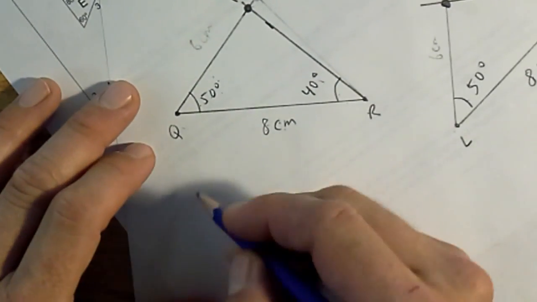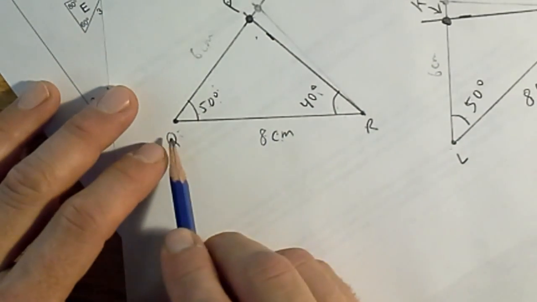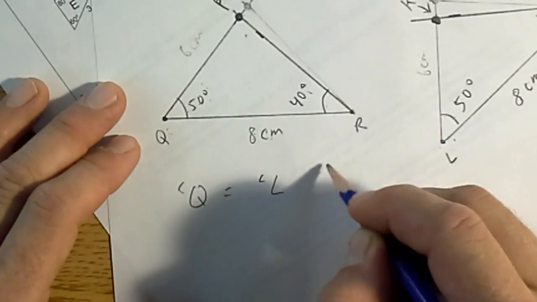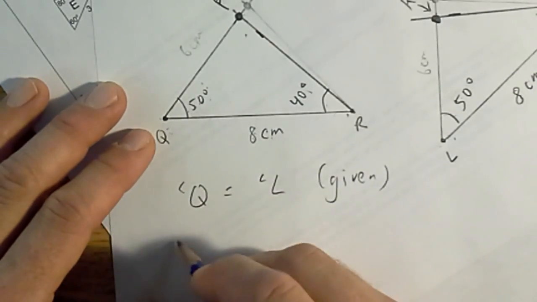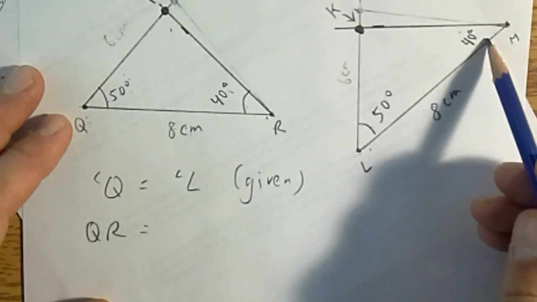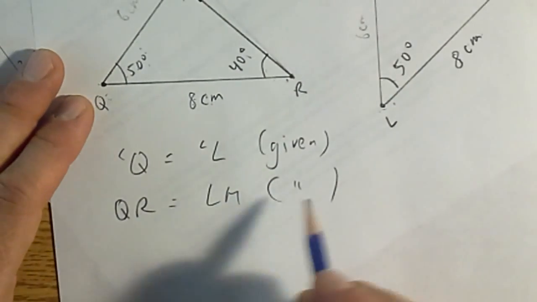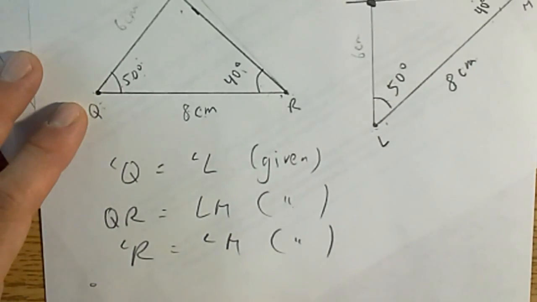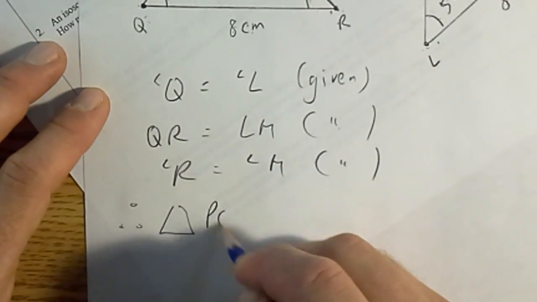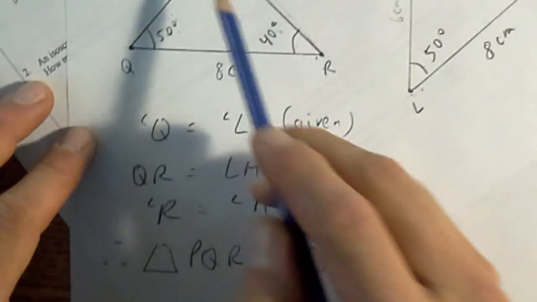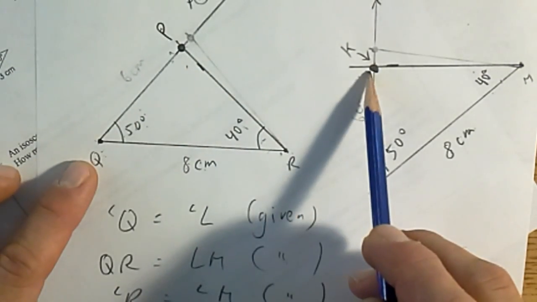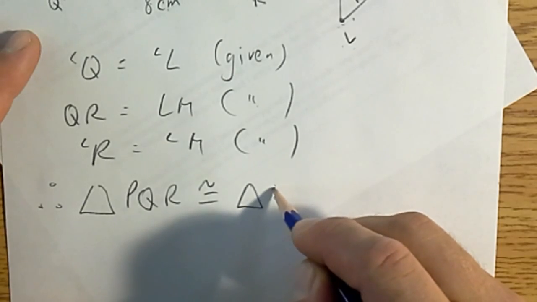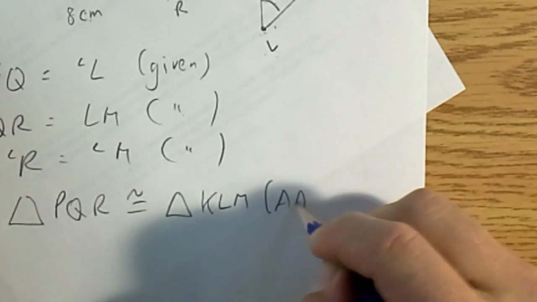Now how would we write that proof? The proof would be as follows. We have angle Q equals angle L, and that was given. I'll write that down just this one time. Then we have QR equals LM, and that's also given. I'll just put the two little tick marks there. And then we have angle R equals angle M, and that's also given. Therefore, triangle PQR is congruent to triangle KLM, where P corresponds to K and Q corresponds to L, and the rule here is the angle, angle, side rule.